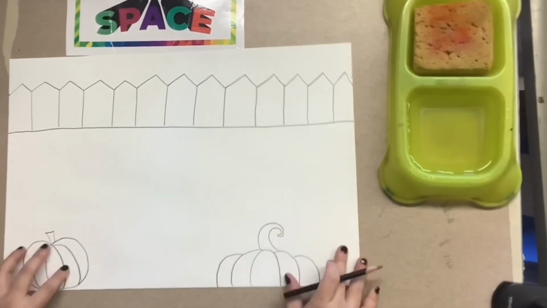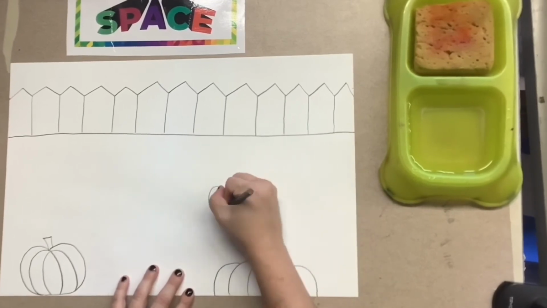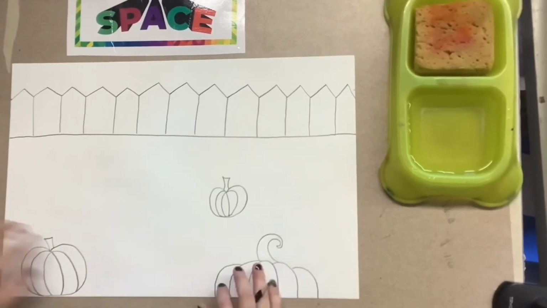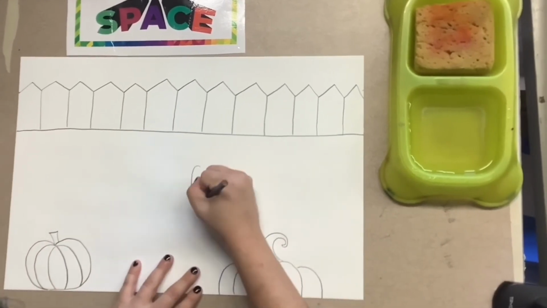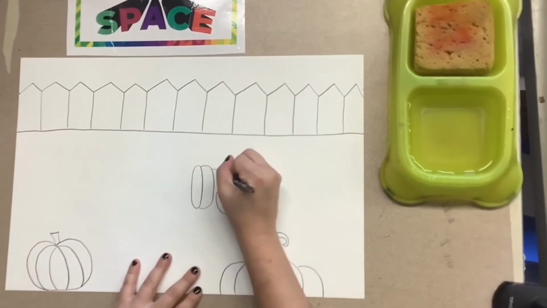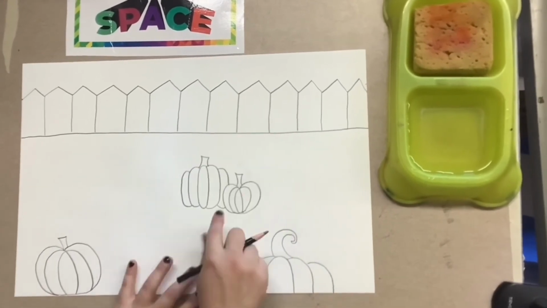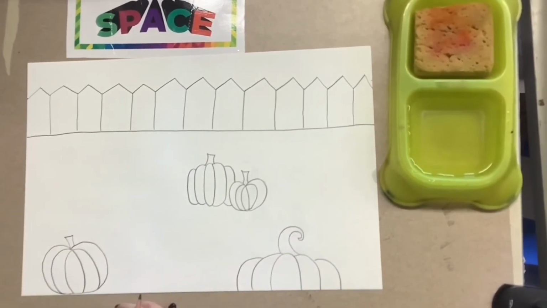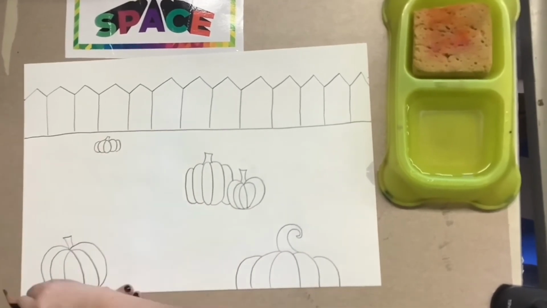Now it's time to go to the middle ground. Middle ground will have our medium-sized pumpkins. And I'm actually going to show another pumpkin behind that first one to show that it is overlapped or closer. But remember, you do not have to do this step if you do not want to. Remember, as your pumpkins go further up the page, they should be getting smaller and smaller because they are in the background.